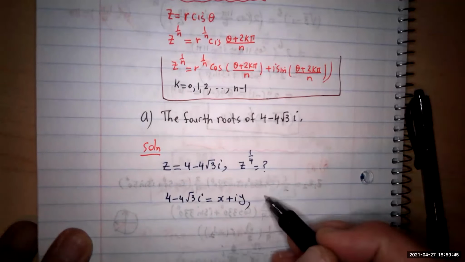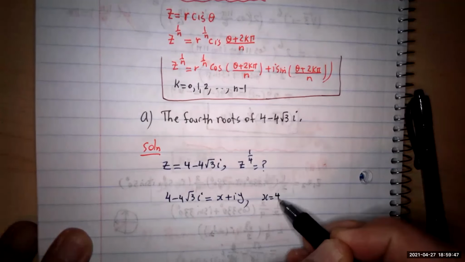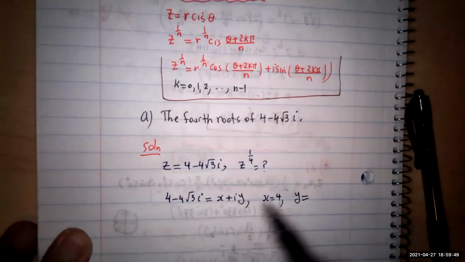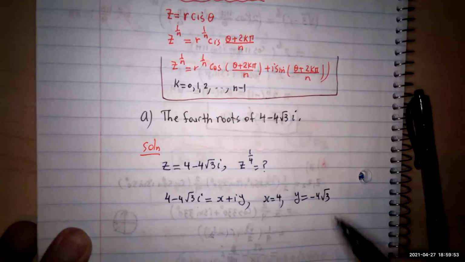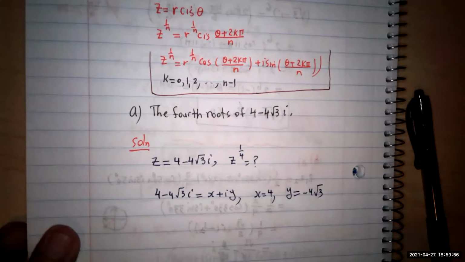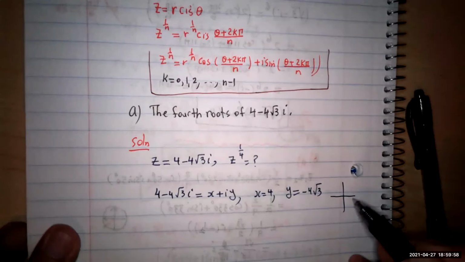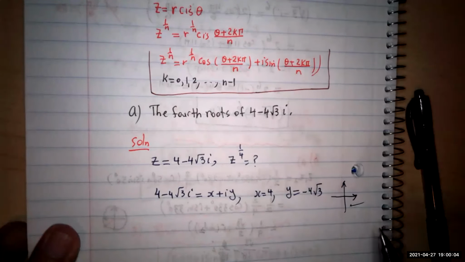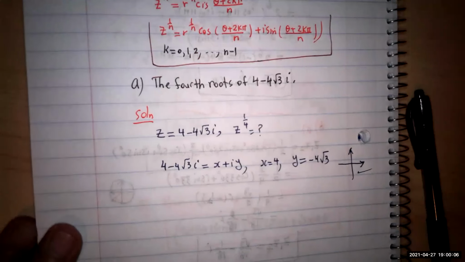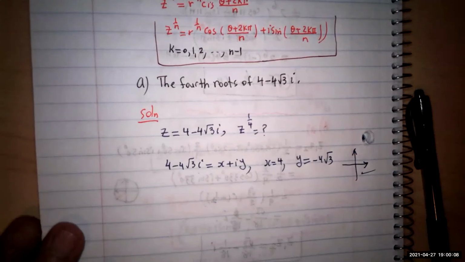x is equal to 4, and y is equal to negative 4 radical 3. So I identify the position, or where the point is. x is positive, y is negative, so the point is in the 4th quadrant. Okay, so we go for it, we find the r.